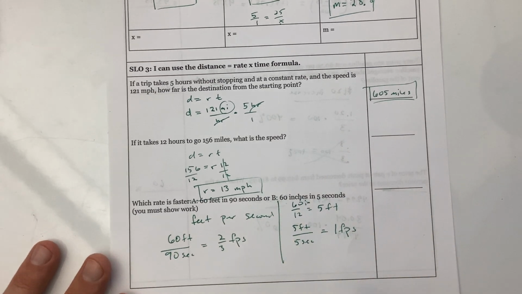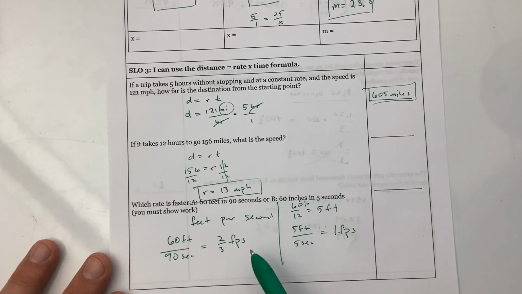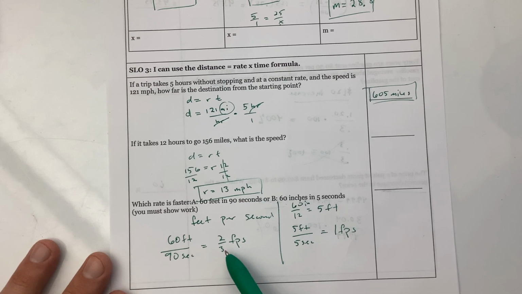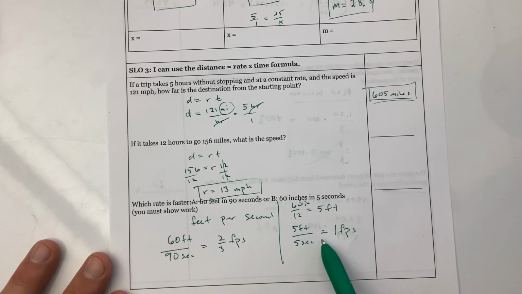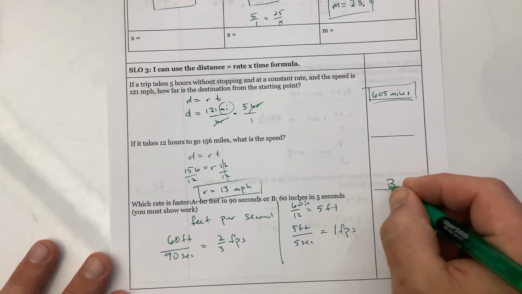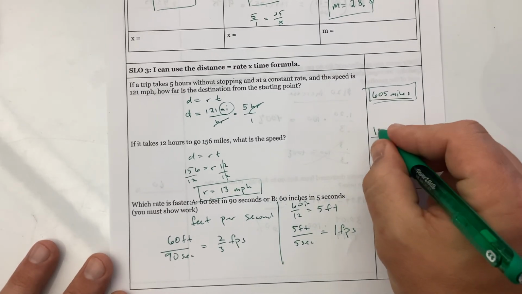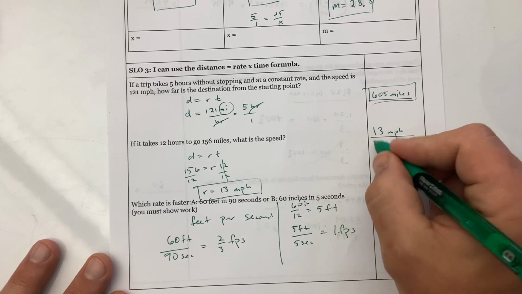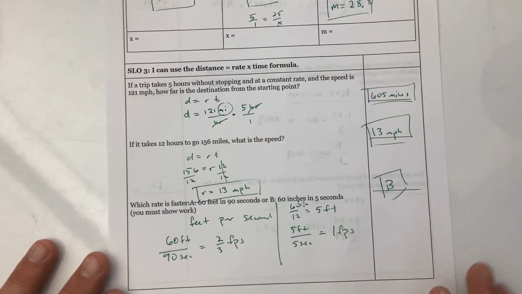Now, some people got this and then got it wrong, right? But if you're moving, what's faster, 2/3 of a foot per second or 1 foot per second? Right, it would be 1 foot per second, so B. And I'll just put this over here, just why not? All right.